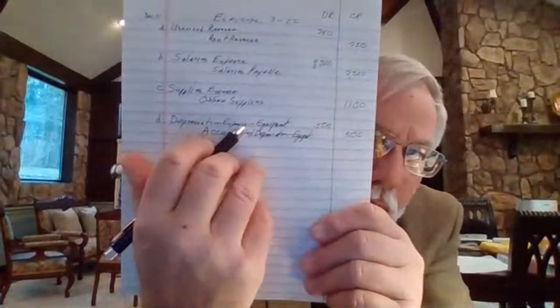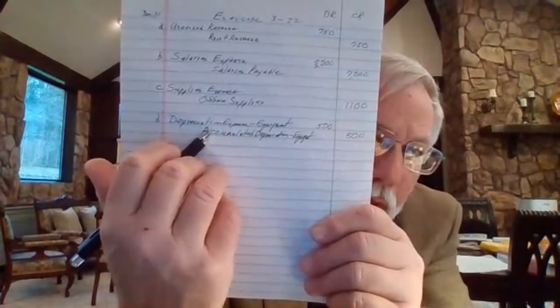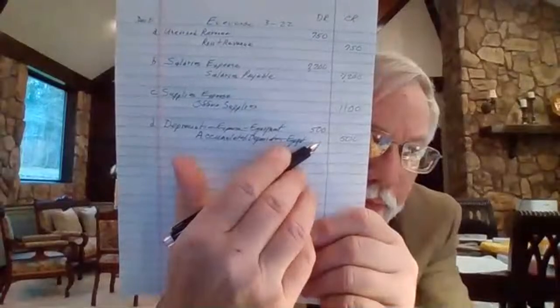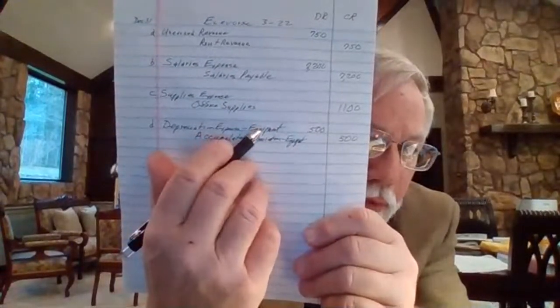Now notice the depreciation expense hyphen equipment, accumulated depreciation hyphen equipment. Very important, because if we had a building or we had a vehicle, each of them has their own depreciation. Each of them has their own accumulated depreciation account.